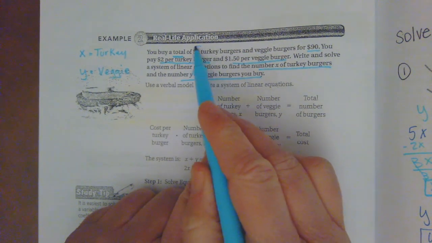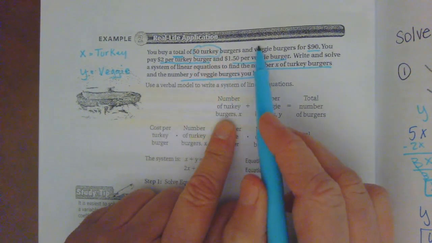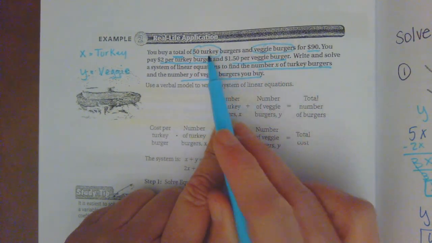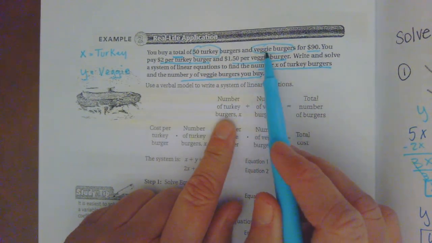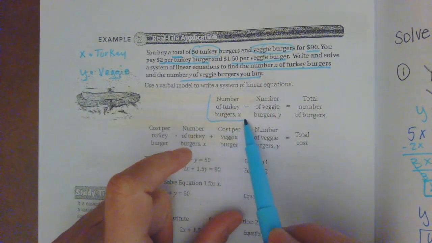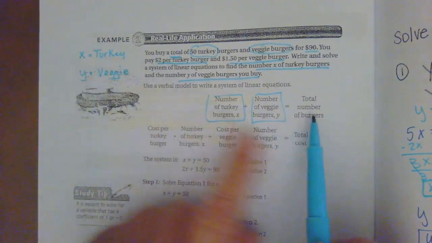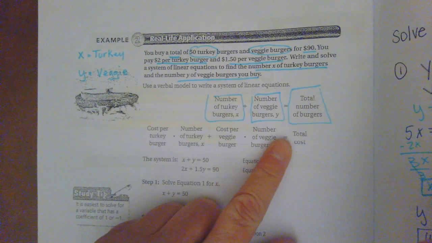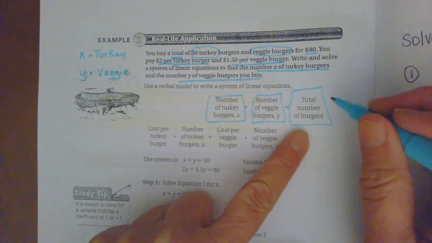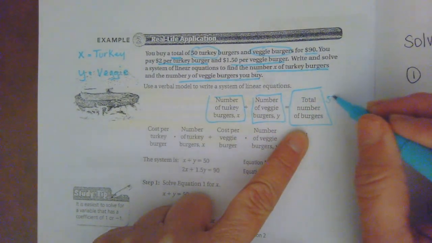So I knew when I started off to get a total of 50, you had to add the veggie and the turkey. So the number of turkey burgers plus the number of veggie burgers, X plus Y, has to equal the total of the numbers. So I knew X plus Y has to equal, and the total was 50.